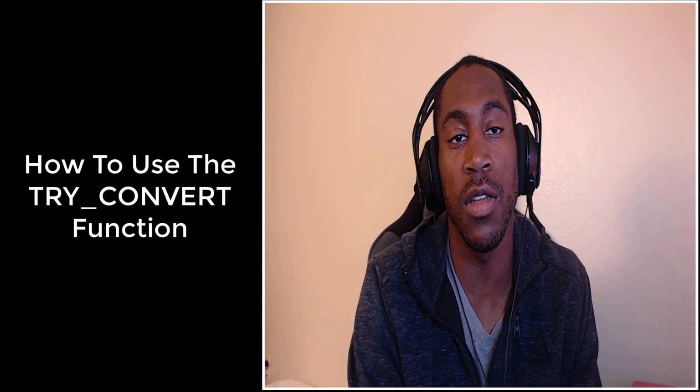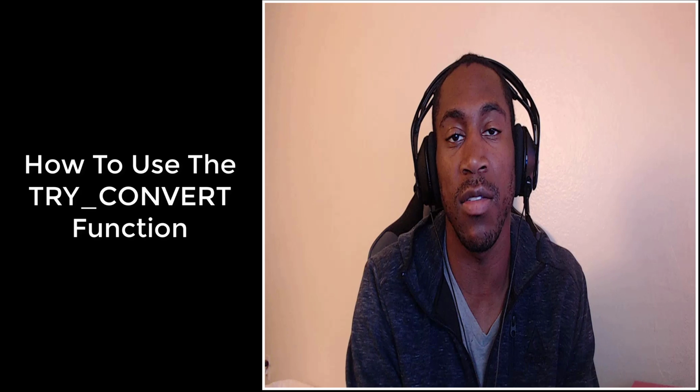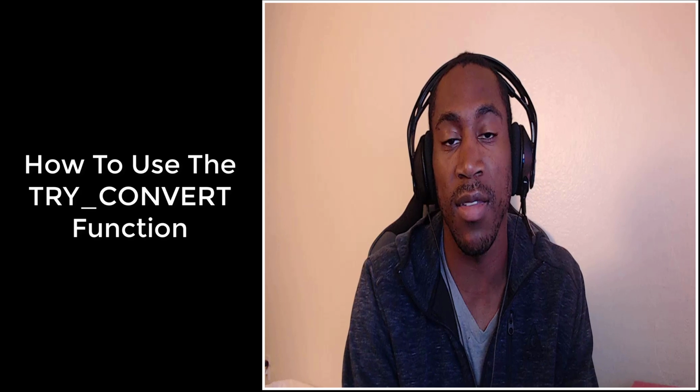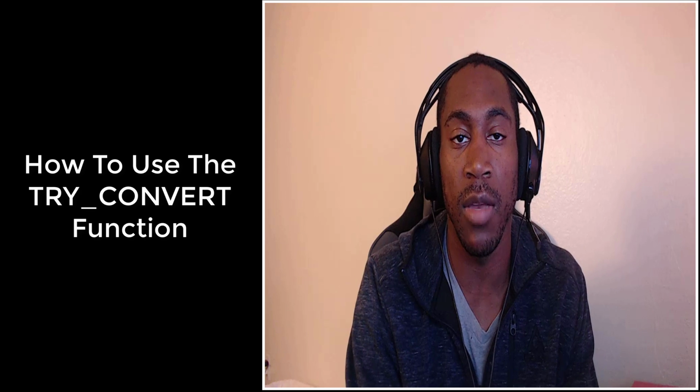In the last video, we learned how to use the cast and convert functions. Now, there's one more convert function we need to talk about. Just like you can convert data using the cast and convert functions, you can do so also by using the try convert function. The try convert function works the same way the convert function does, with the optional style parameter to specify the format to be used for date, time, real, and money values, except if the function can't convert the expression to the specified data type, it returns a null value instead of generating an error.